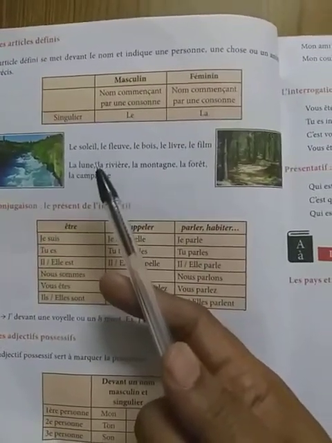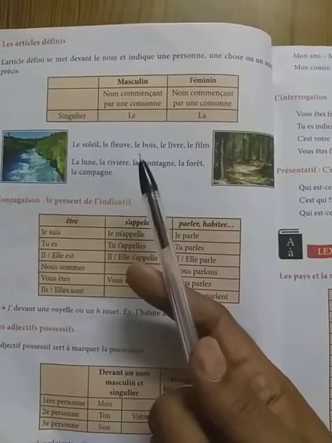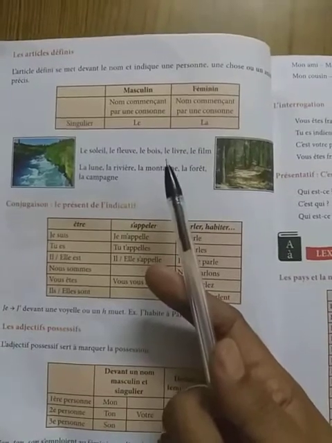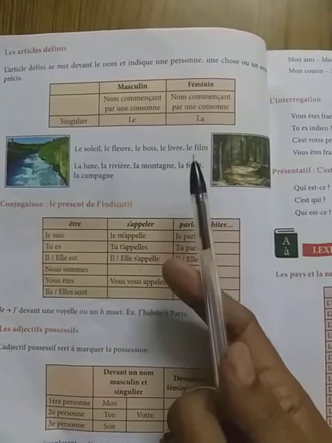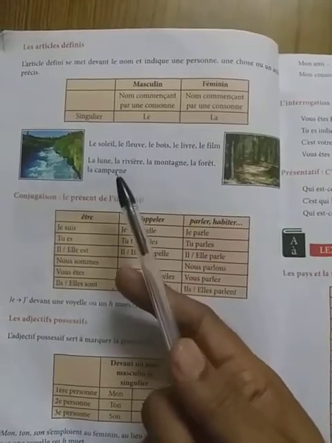See here. Le soleil, the sun. Le fleuve, the river. Le bois, the woods. Le livre, the book. Le film, the movie. Le lion, the lion. Here it is masculine, here it is feminine.